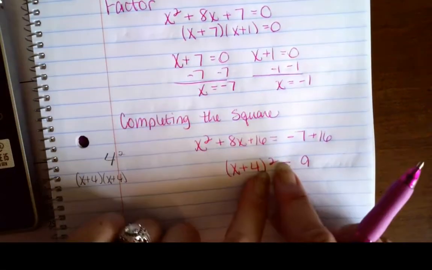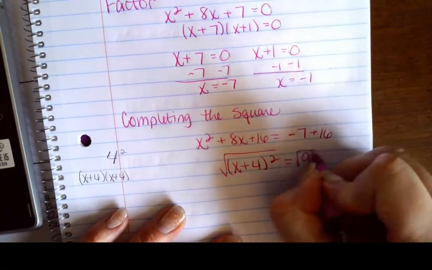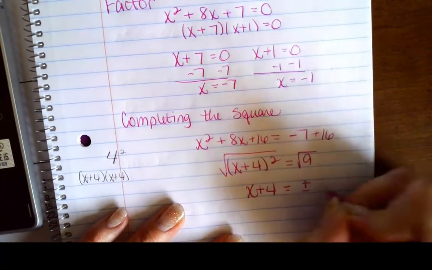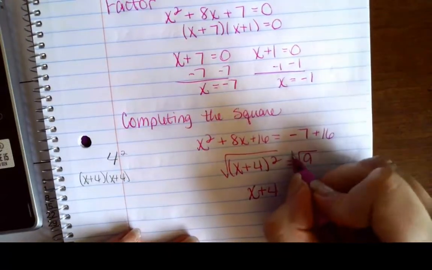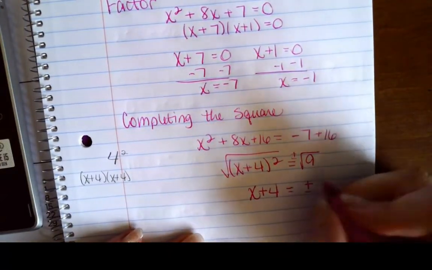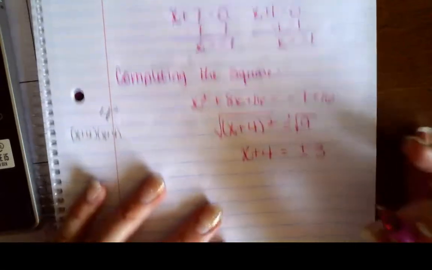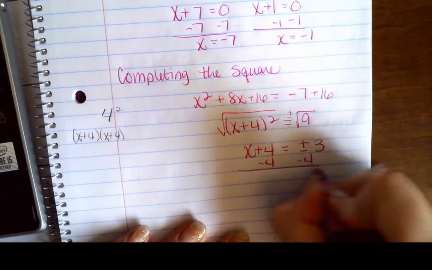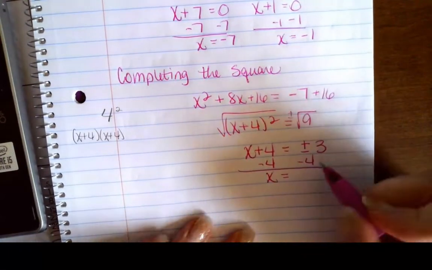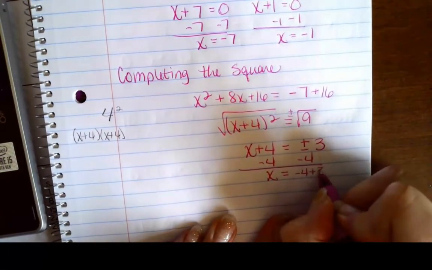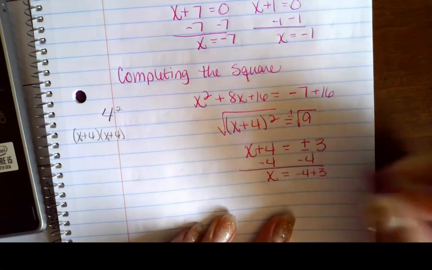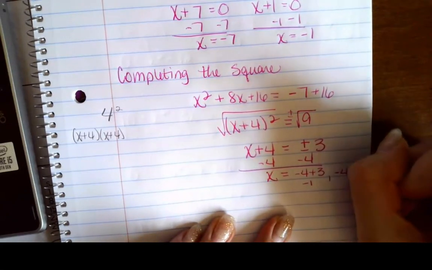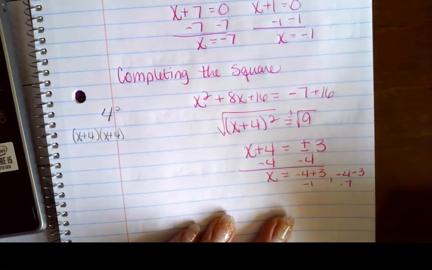Okay? So how do I solve this? I'm going to take the square root of both sides. So on the left side, the x plus 4 pops out. I will not forget my plus minus. And I happen to know that the square root of 9 is 3. So now I'm going to solve for x. So subtract 4 from both sides. So x equals, I get negative 4 plus 3, which is negative 1. And I get negative 4 minus 3, which is negative 7.